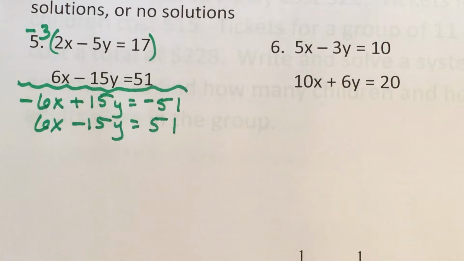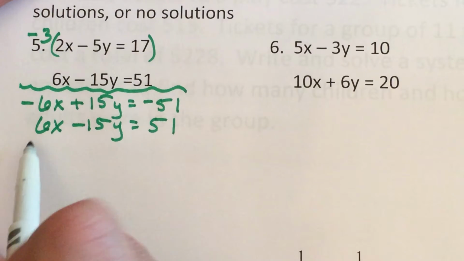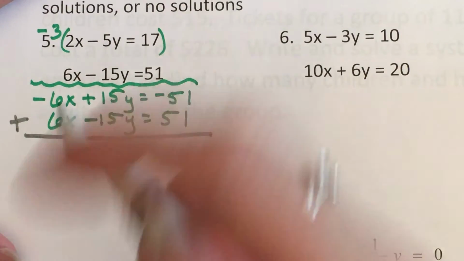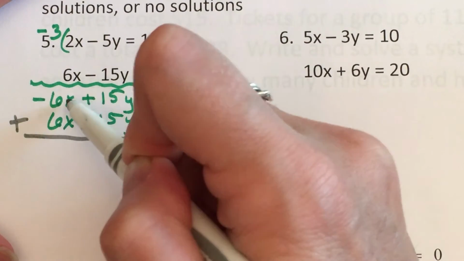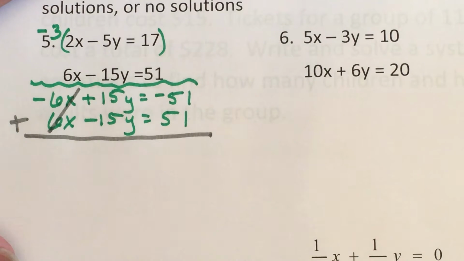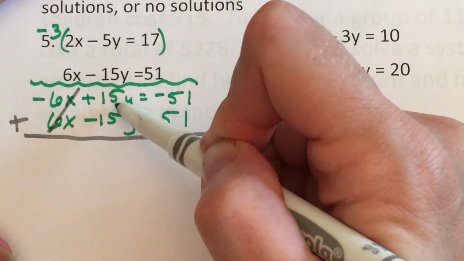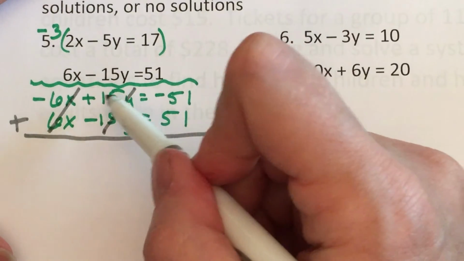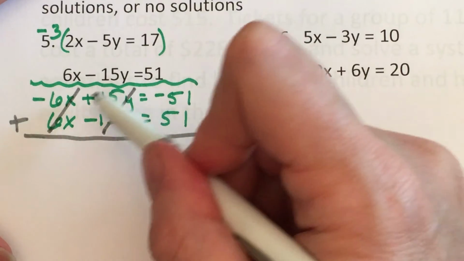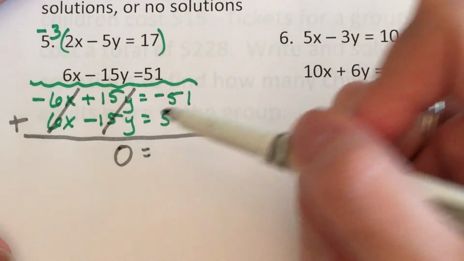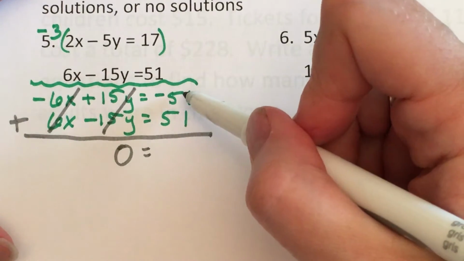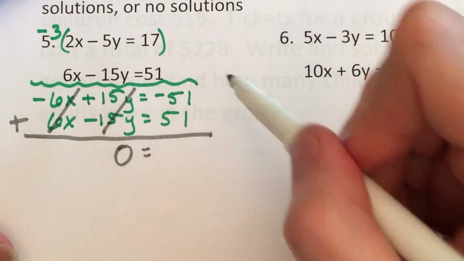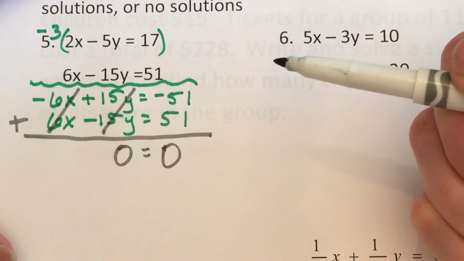Okay, they're ready to go eliminate. Let's see what happens. Negative 6, positive 6, that cancels. Nice. Hey, positive 15, negative 15. That cancels. What remains on the left side of my equal sign now? Yeah, not much, a 0. Negative 51, a positive 51. Hey, that equals 0.